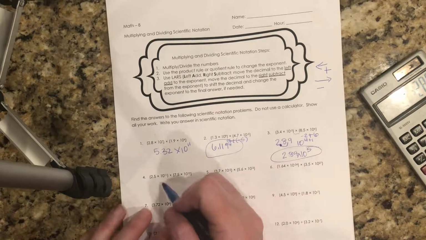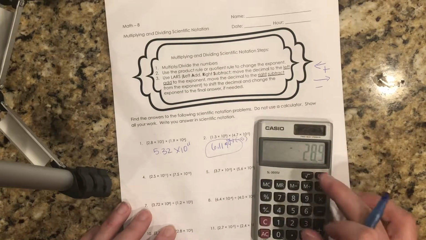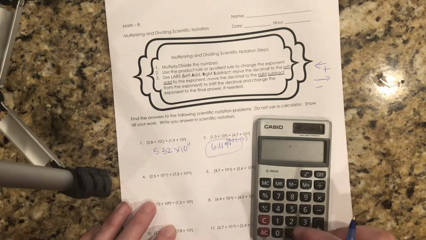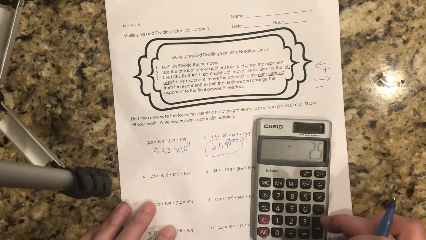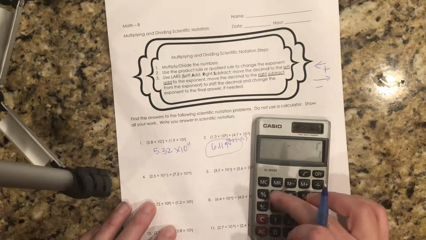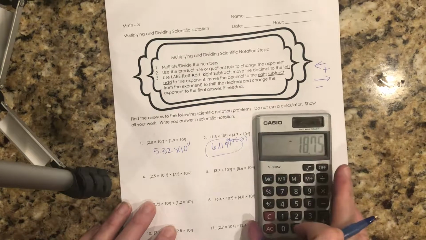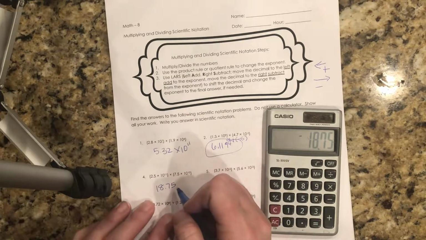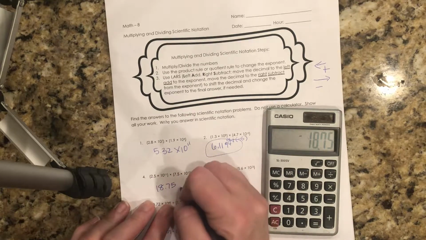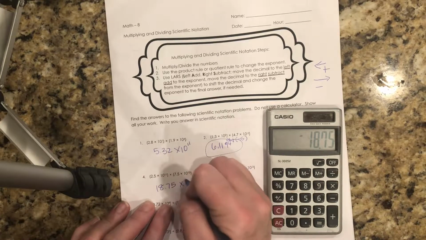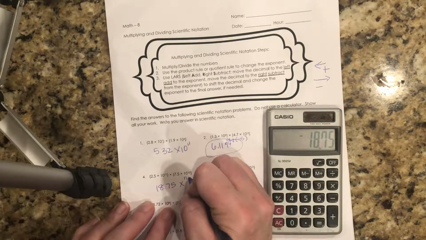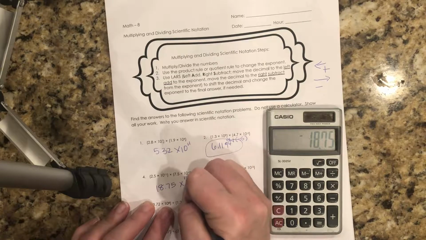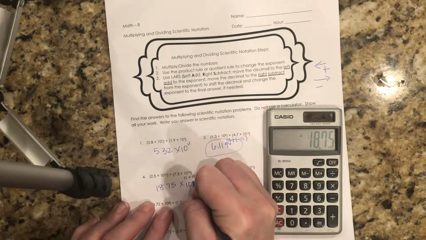So let's look at number 4 on here, and it's 2.5 times 7.5 equals 18.75. And then it would be times, and then we have 11 plus 10, which would be 10 to the 21st.